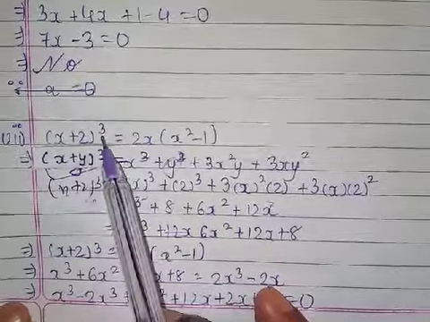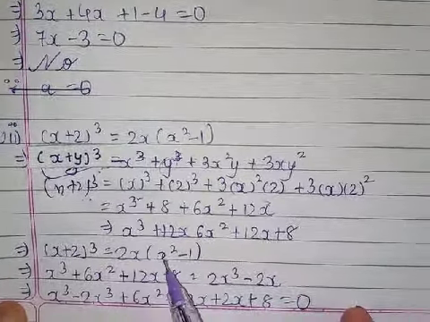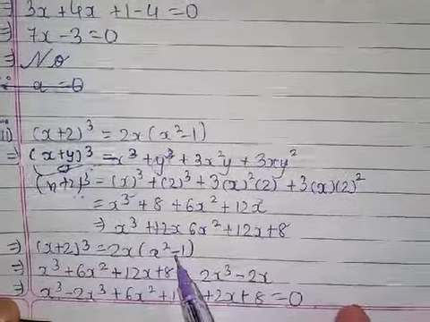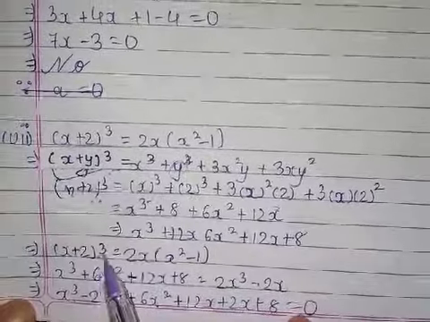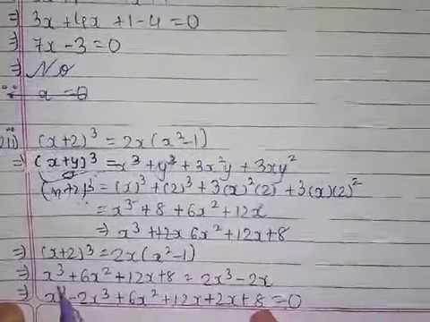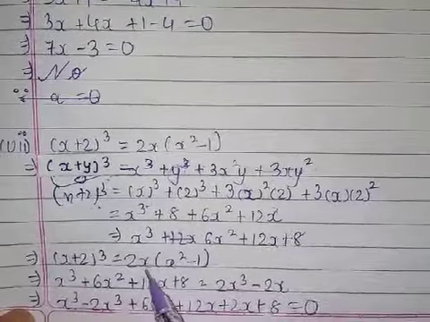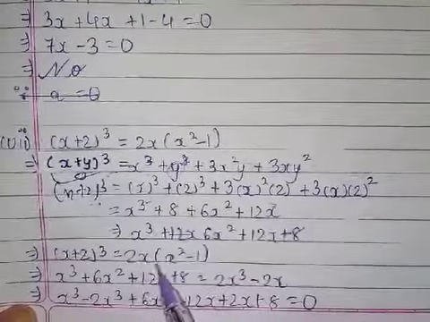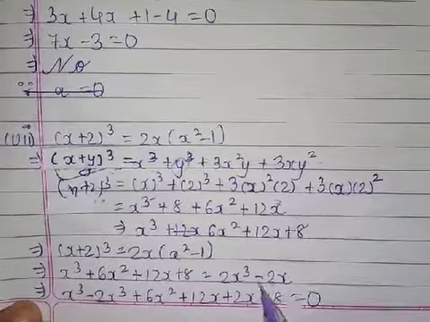Now write the question again. x plus 2 cube is equal to 2x in the bracket x square minus 1. What value did we get for x plus 2 cube? We got this expression, so write it. x cube plus 6x square plus 12x plus 8 is equal to, multiply inside, so 2x into x square is 2x cube and 2x into minus 1 is minus 2x.